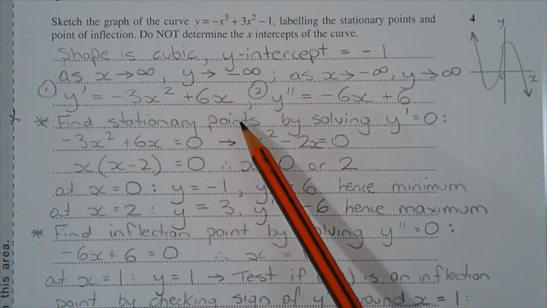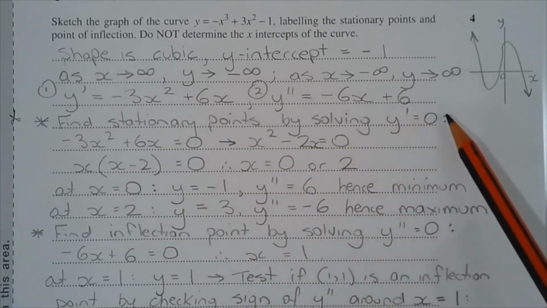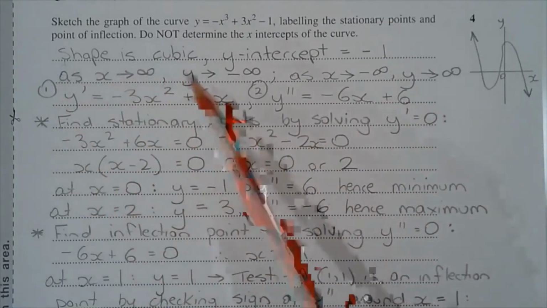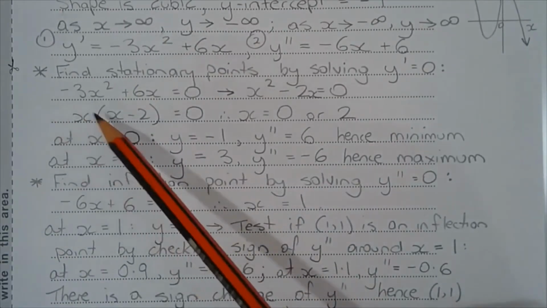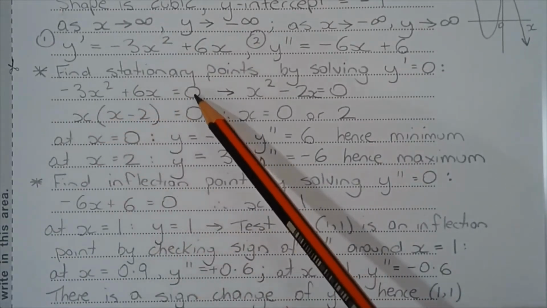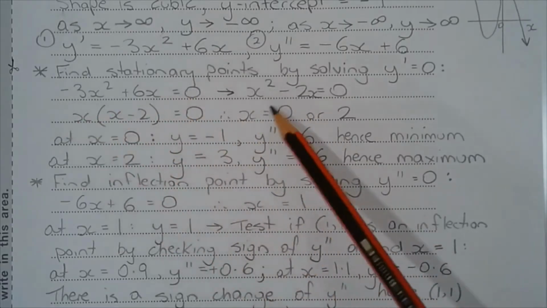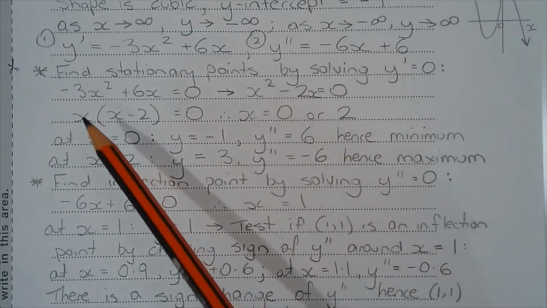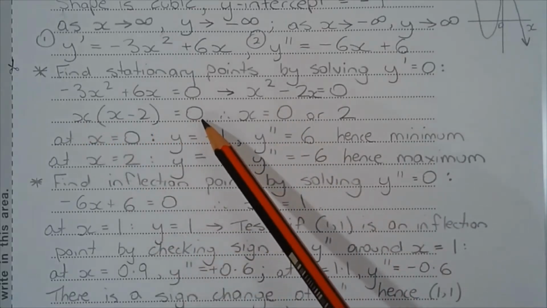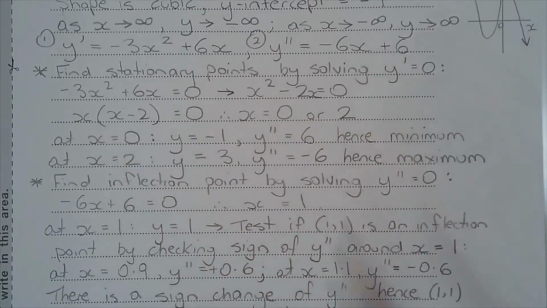Now to find the stationary points, we solve y dash equals 0, so just by making the first derivative equal to 0 and solving for x. So we have negative 3x squared plus 6x equals 0, and dividing both sides by negative 3, we have x squared minus 2x equals 0. Factorizing out x, we have x times (x minus 2) equals 0, and therefore x equals 0 or 2.